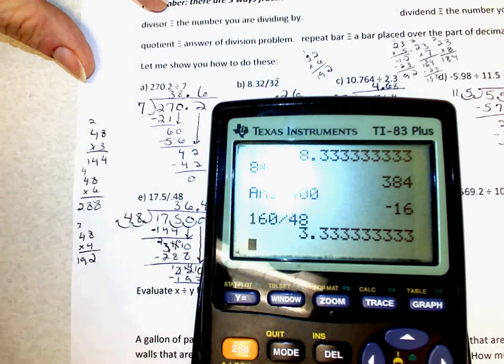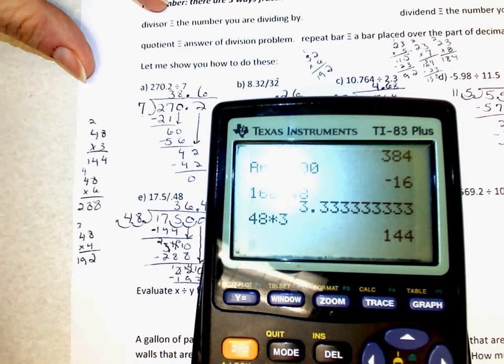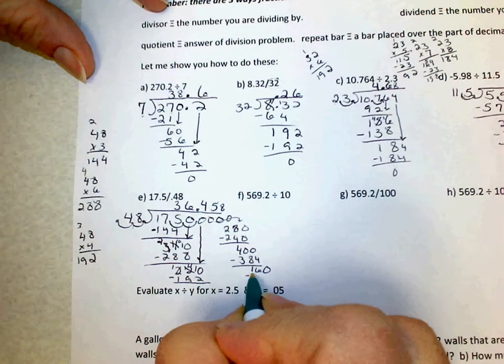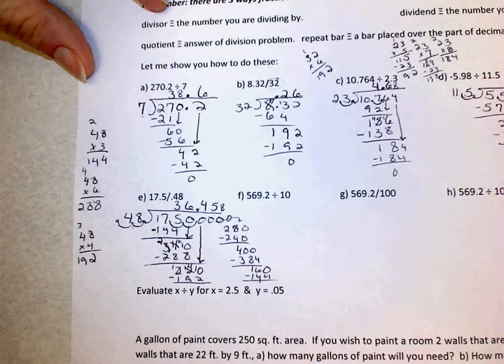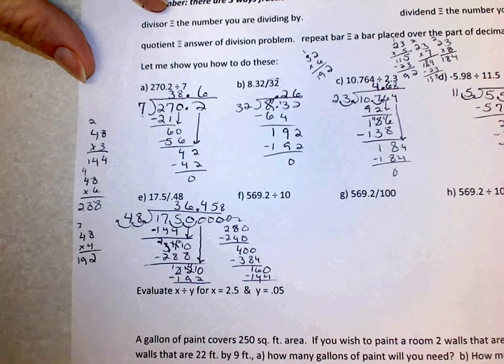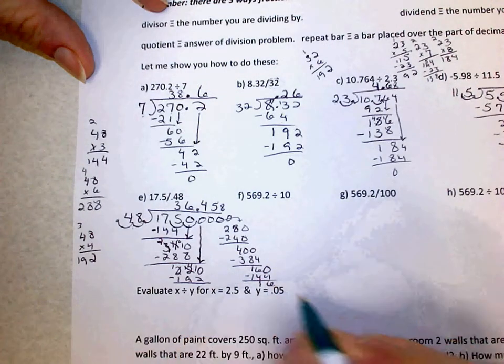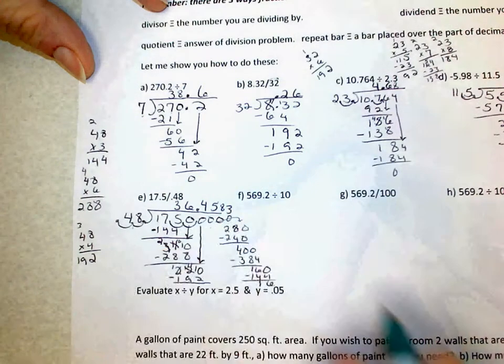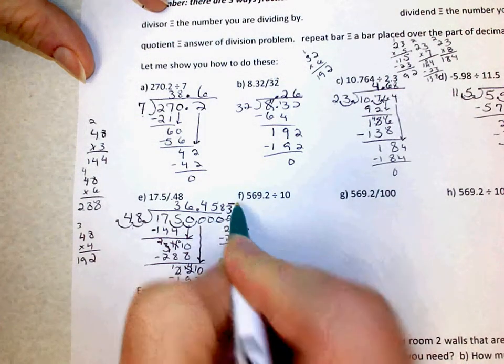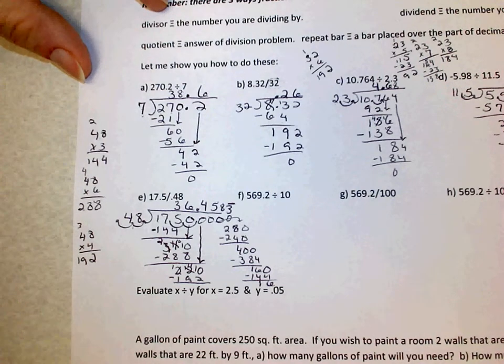So you take 48 times 3, and that's 144. So minus 144, and that's gross. So minus 160. And it gives us, oh sweet, it gave us a 16 again. Whoops, and I forgot to put my 3 back here. So that would repeat. So the thing that repeats, you put a bar over. So that would be a repeated 3.